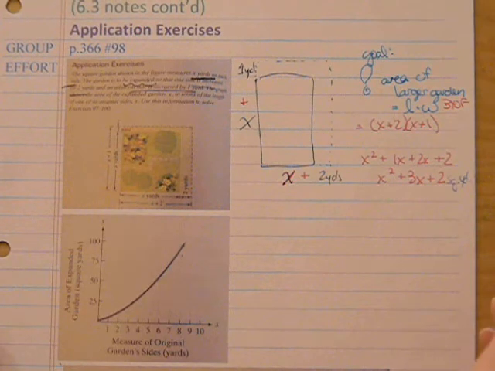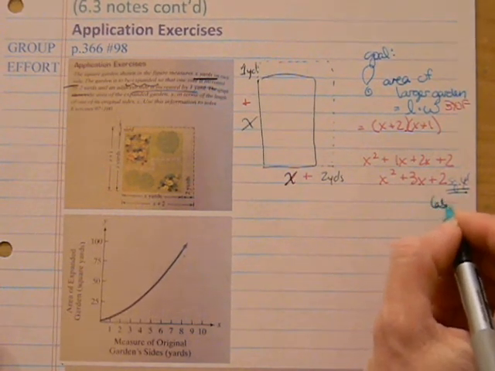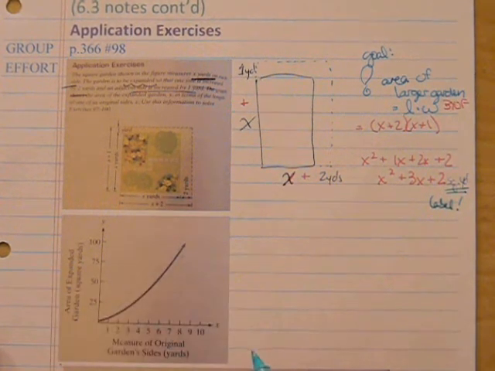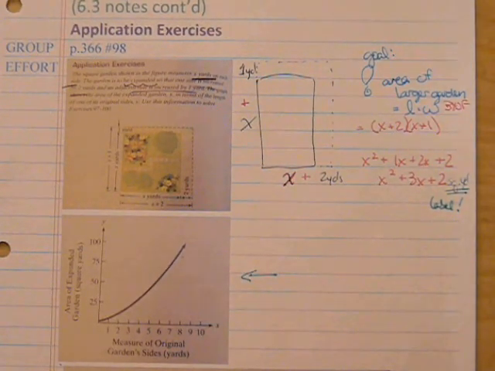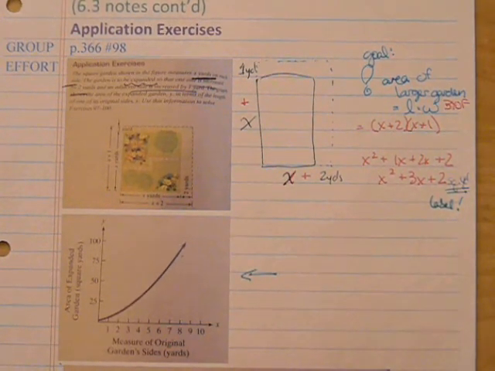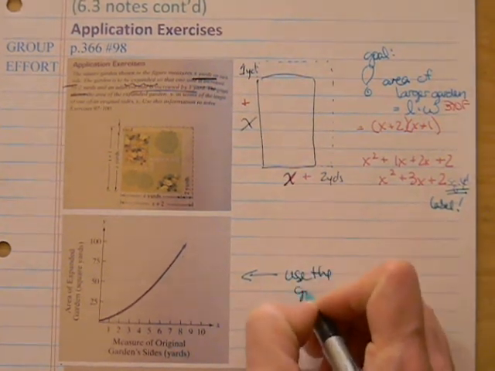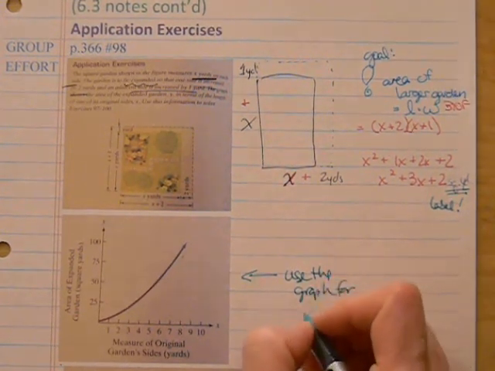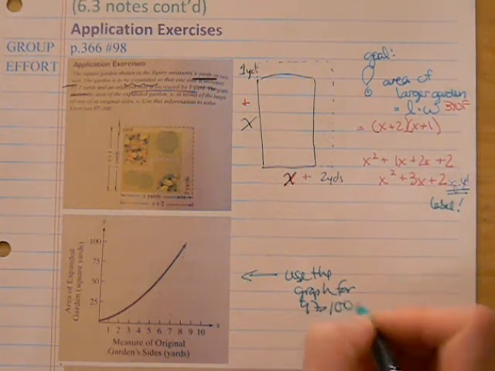And of course we want to complete the story by labeling. And even though they have this listed here on the homework, you'll be doing some of the other problems. We did just number 98 down here below, but you'll actually use the graph for some of those other problems, for problems 97 through 100.